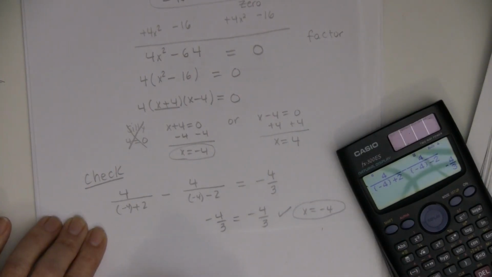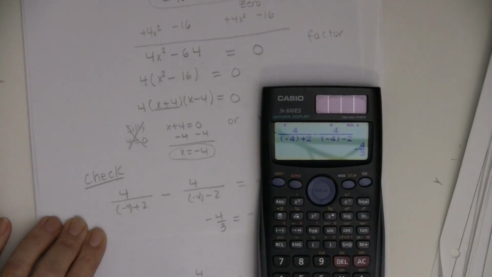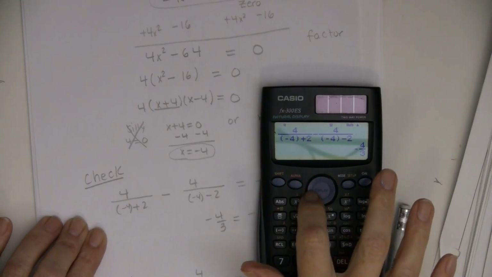Now I want to go check 4. So the same way, I'm going to check 4. So when I put in 4 here, the good news is I already have that on my screen. And I did put the parentheses, so that alerts me to where I had the substitution.